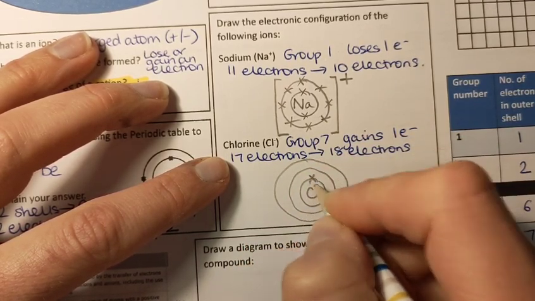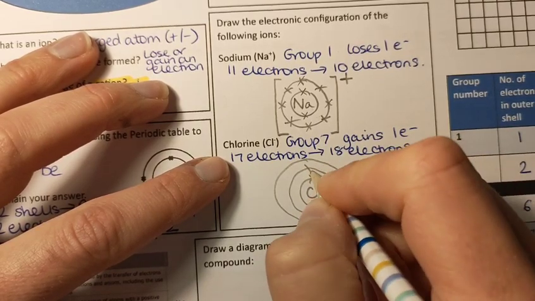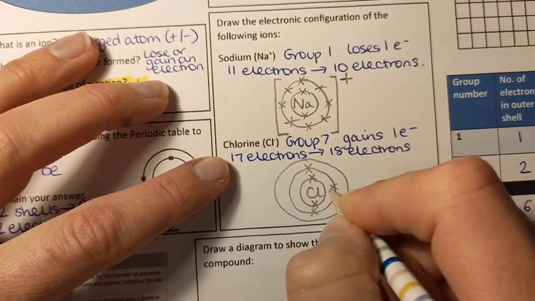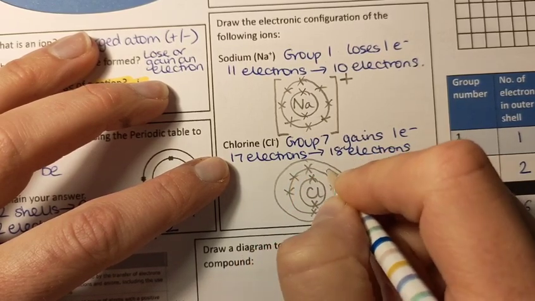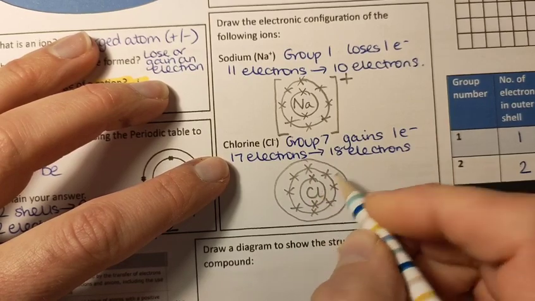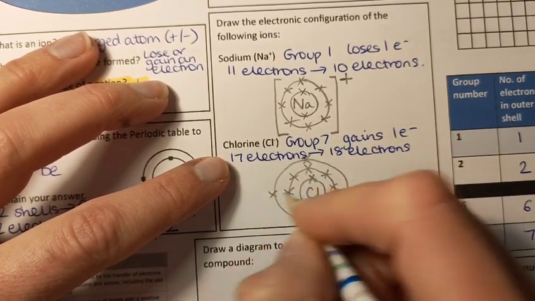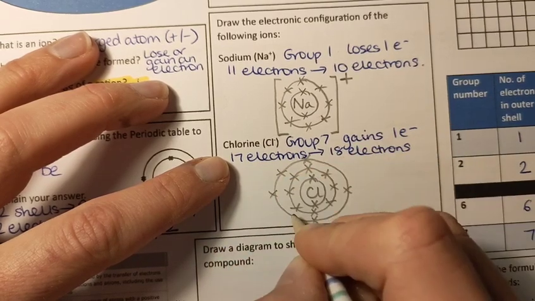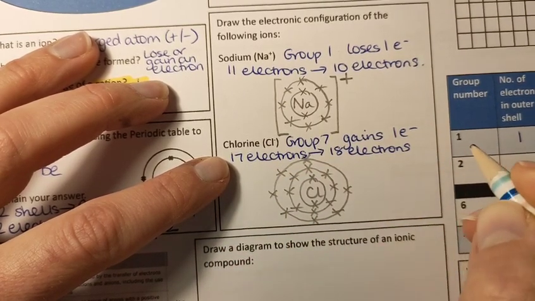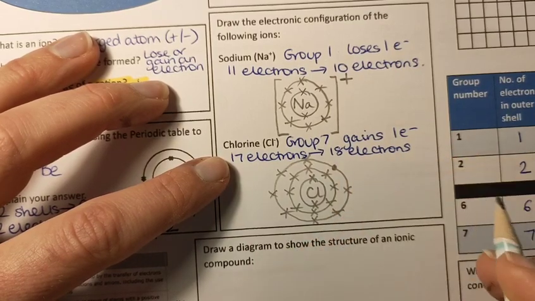So I'm going to put 2 in the first shell, 8 in the second, 1, 2, 3, 4, 5, 6, 7, 8. So 2 plus 8 is 10. I need to make 18, so it's another 8. 1, 2, 3, 4, 5, 6, 7. And with the 8th one, I'm going to show that it's not come from chlorine. I'm going to draw a dot there.